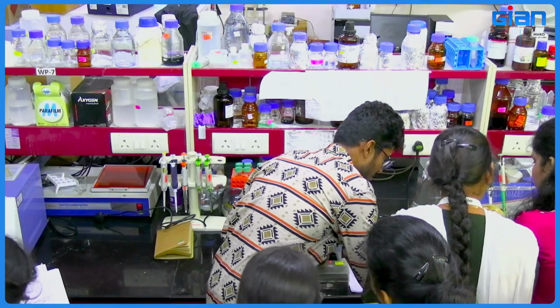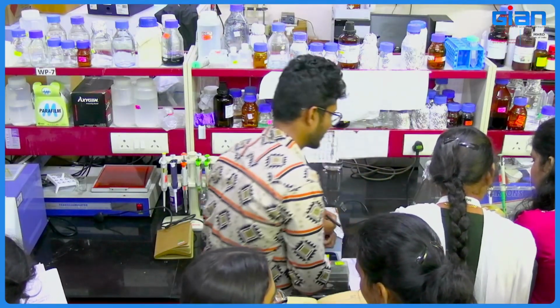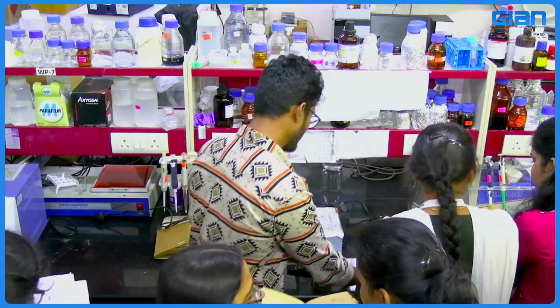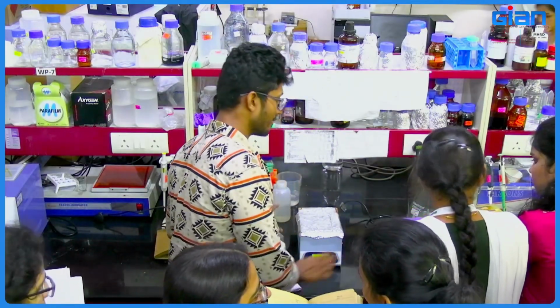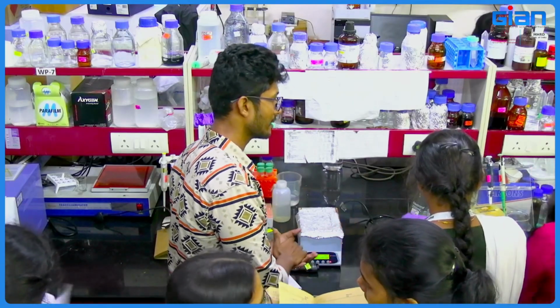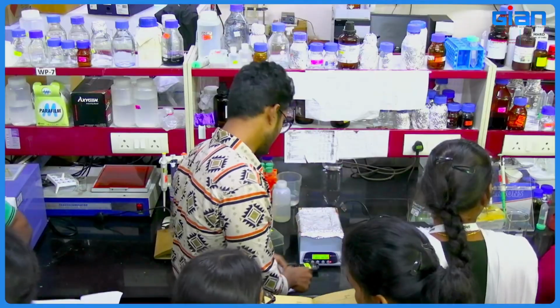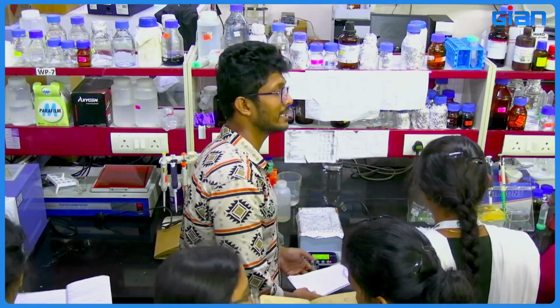So make sure the label is always there. If it goes, then don't get confused, okay? So now we can go for heat shock. Who is setting the timer? 90 seconds. Timer is perfect. 90 seconds means 1 minute 30 seconds.